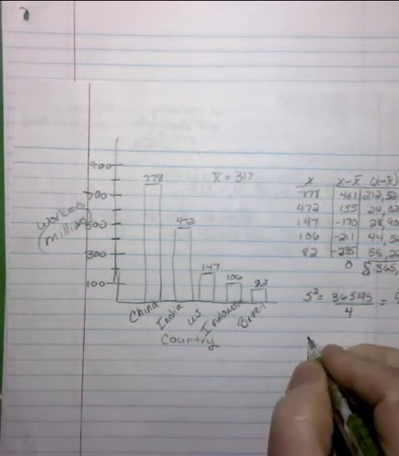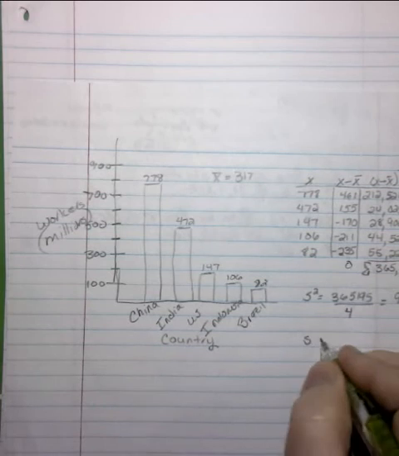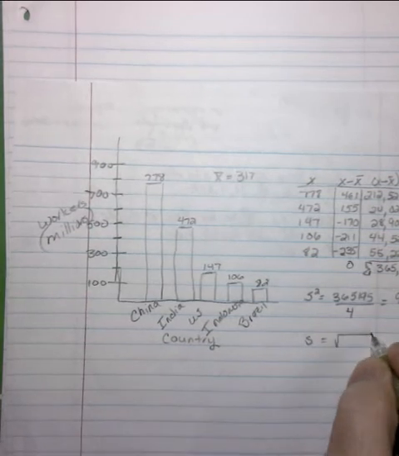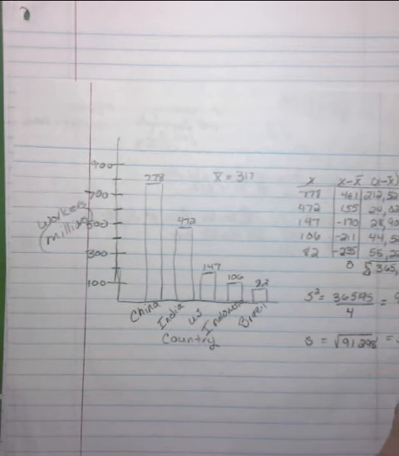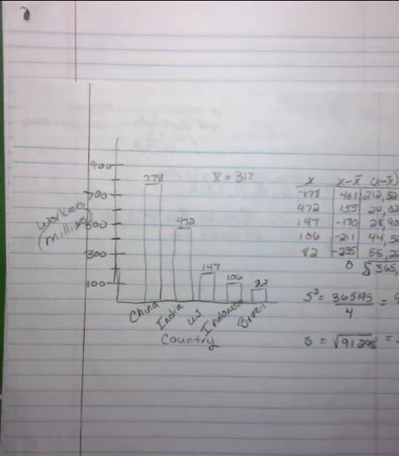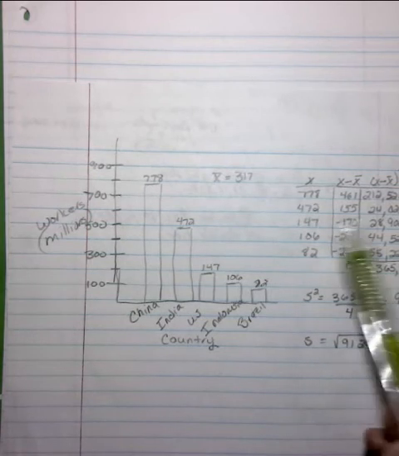And then the standard deviation will be the square root of that, which turns out to be 302.16. And of course, since we're talking about people, we probably should round that to the nearest whole number, 302. So there's another example of how to find variance and standard deviation.